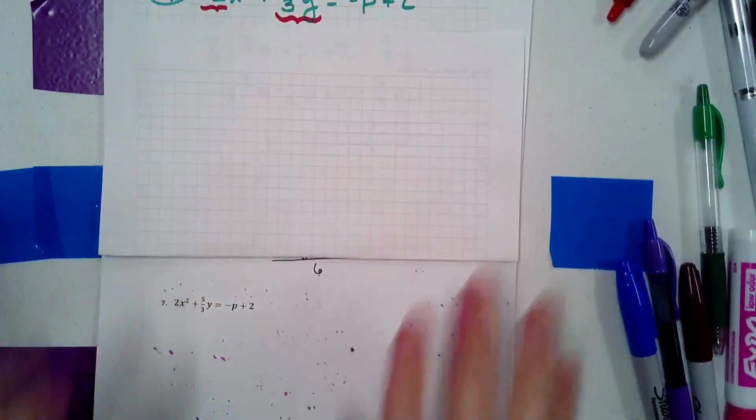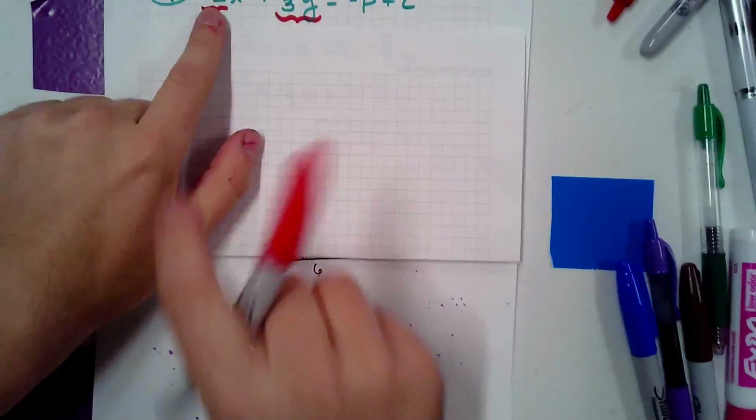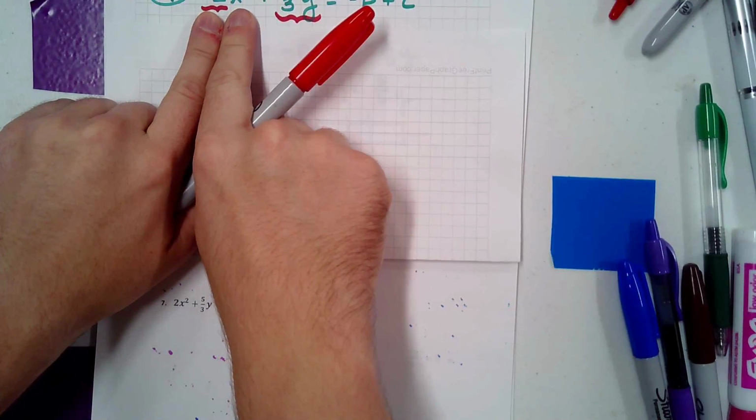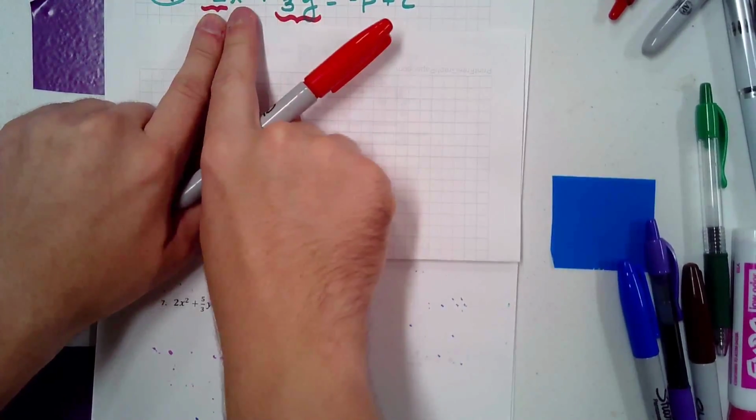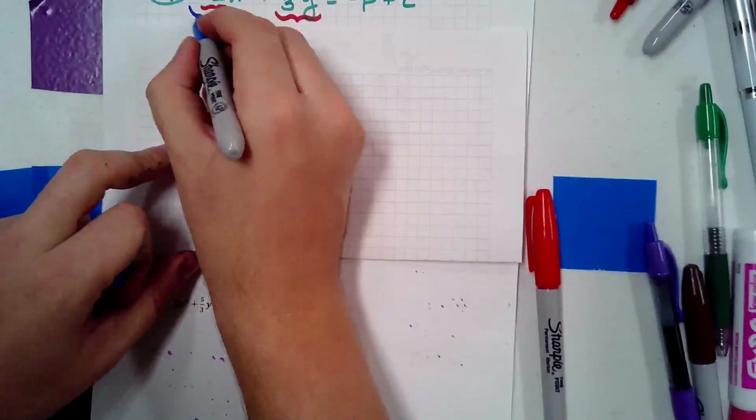Let's go get y real quick. So in order to get y, we need to move this whole thing, right? Do we need to get rid of the square? The square is not bothering the y, is it? The whole thing over here is bothering y. So when we move it, we're going to move the whole thing this time.